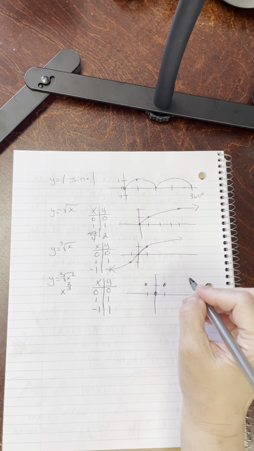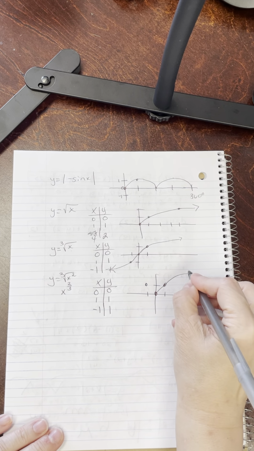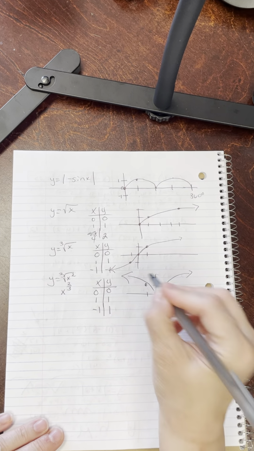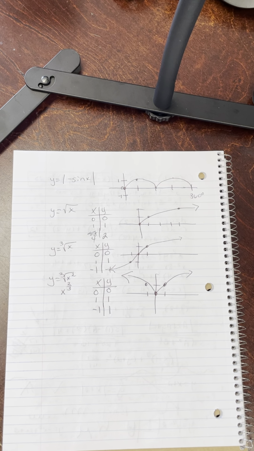And I know that with the roots, they're curves. So I'm curving and I'm curving. So there's basically that graph. And you can do more dots if you wish to plug them into the calculator. I'm trying to keep it as fairly simple here as I can.